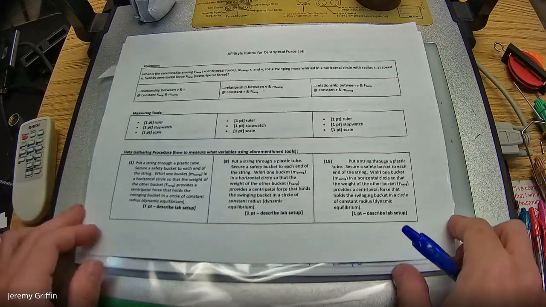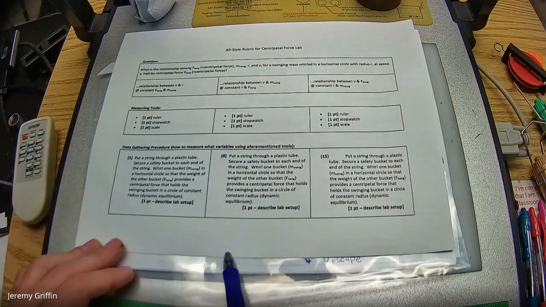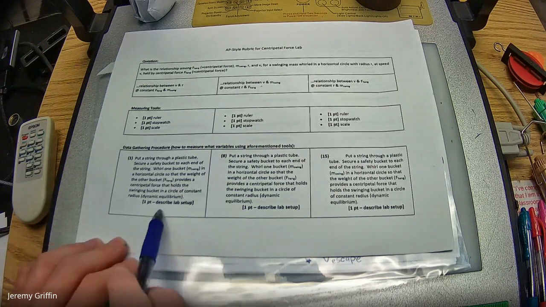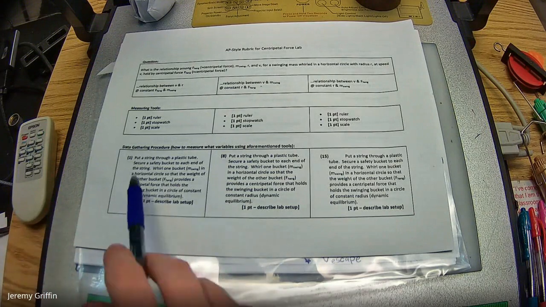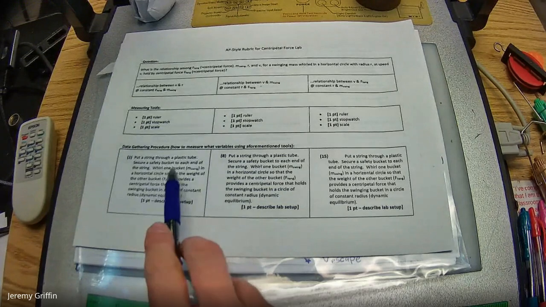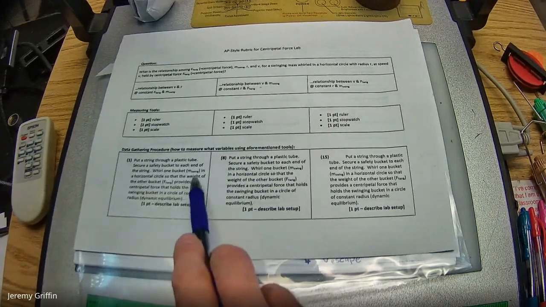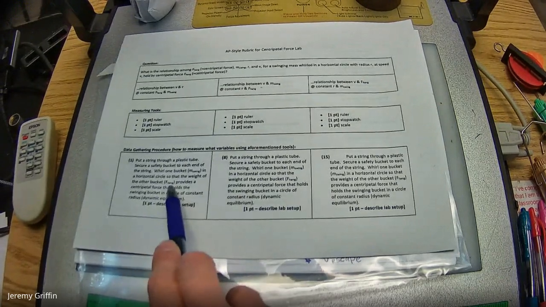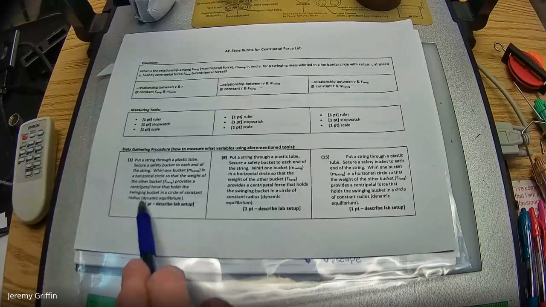Then the next section was data gathering procedure. A lot of these steps are also the same version to version. So the first point is just describing the lab setup. If you describe the lab setup, give yourself a point. Here's my example. Put a string through a plastic tube, secure a safety bucket to each end of the string, whirl 1 bucket mass swing in a horizontal circle so that the weight of the other bucket, the hang force, provides a centripetal force that holds the swinging bucket in a circle of constant radius.